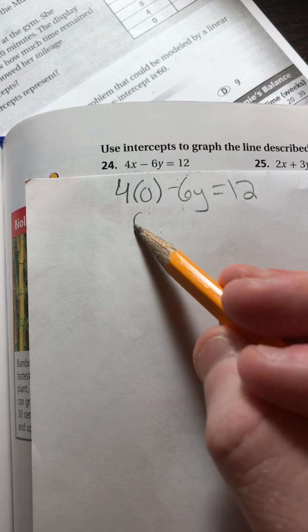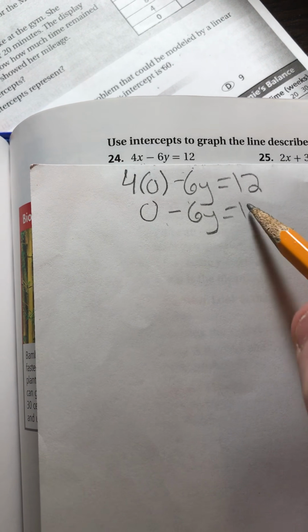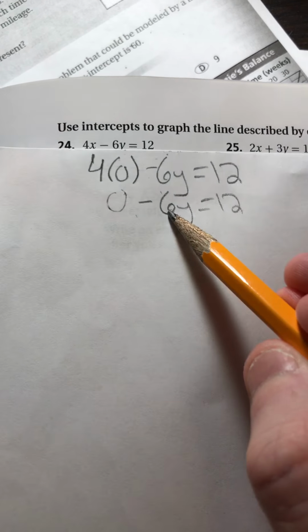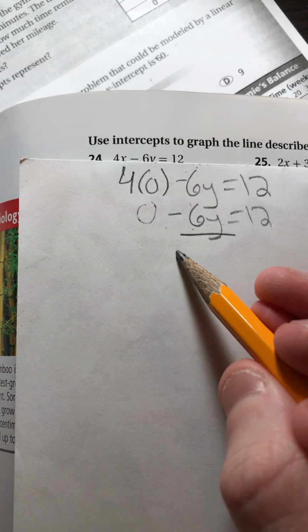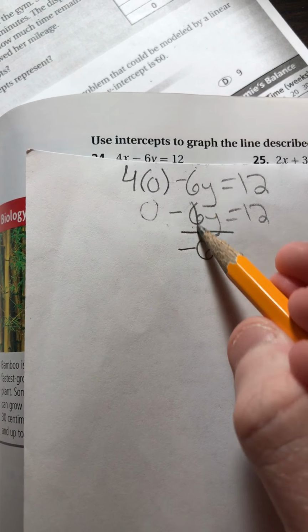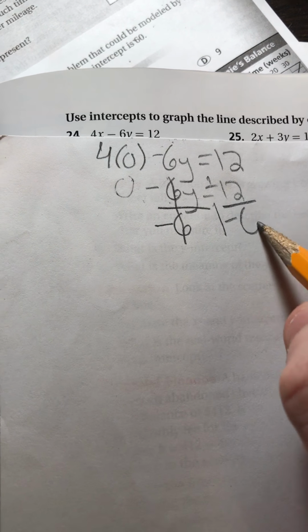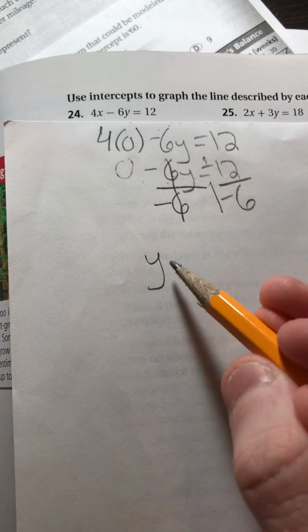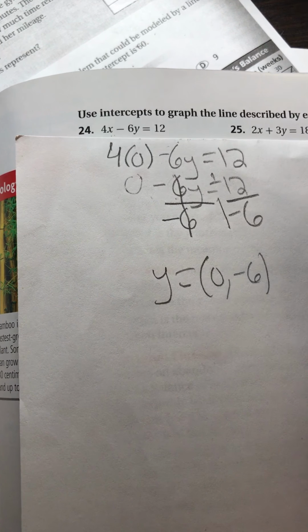Now that is 0 minus 6y equals 12. And since this is 0, you can just forget about that. So this operation, negative 6y, is multiplication, so the inverse of that is division. What we do to one side, we do to the other. So our y-intercept in this case would be 0 and negative 6.